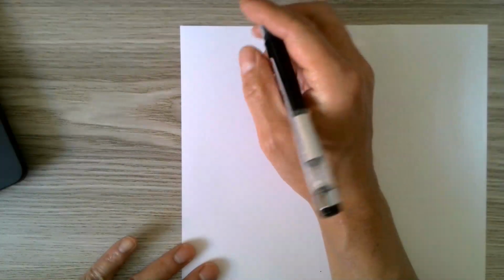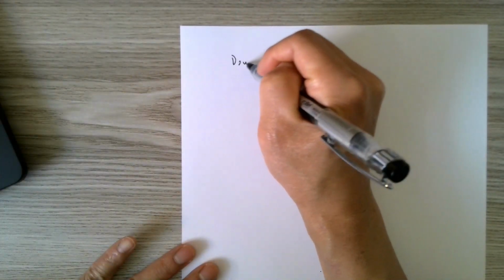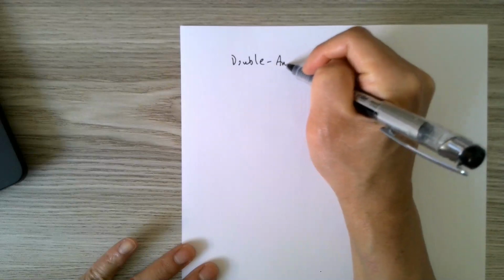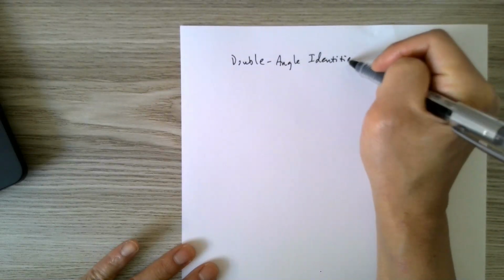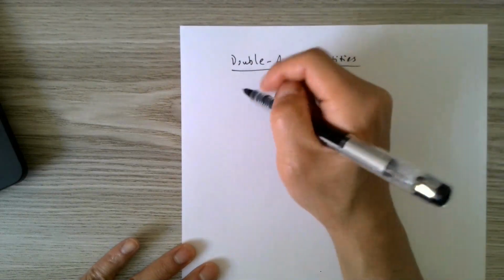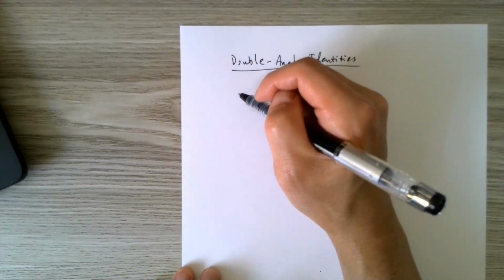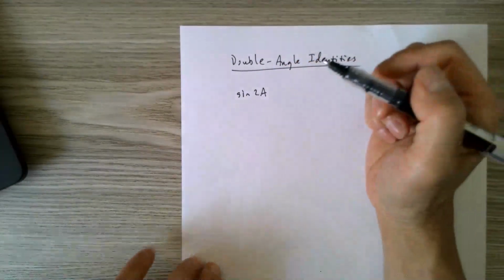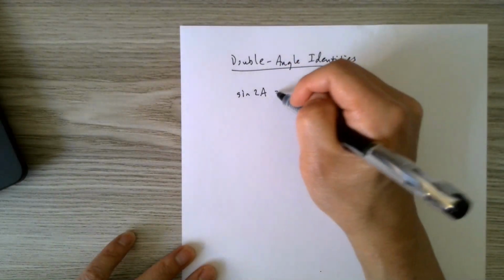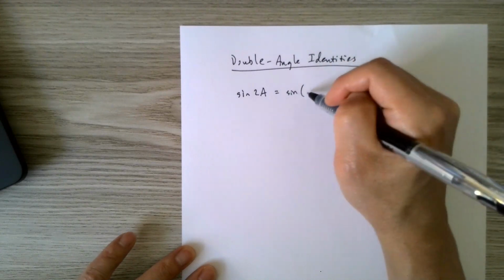And these are easier to derive. So these are double angle identities. The first one we'll do is sine of 2a. So sine of 2a I can express as sine of a plus a.